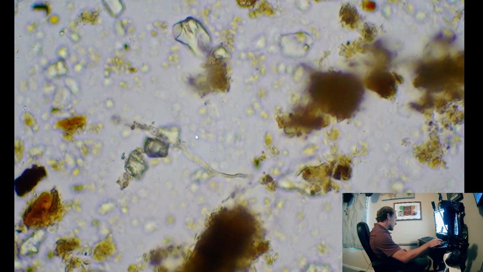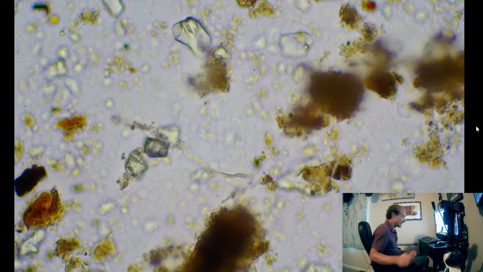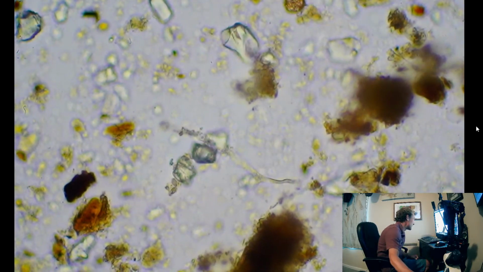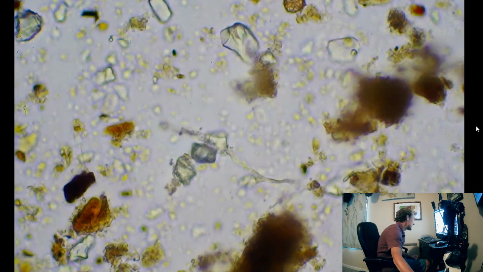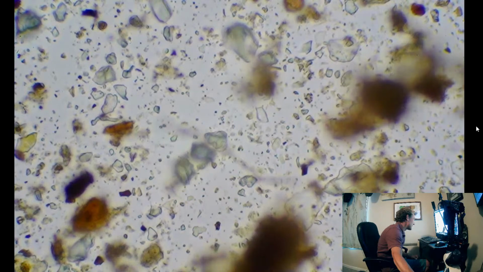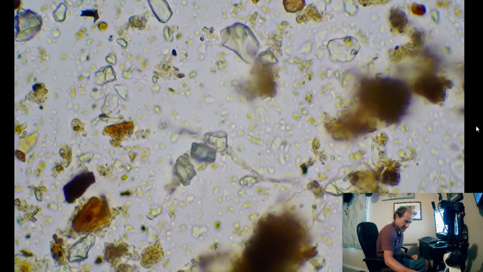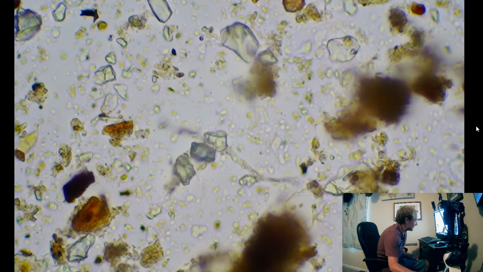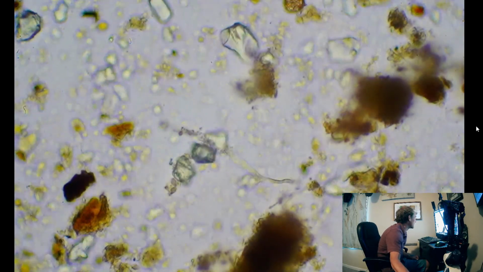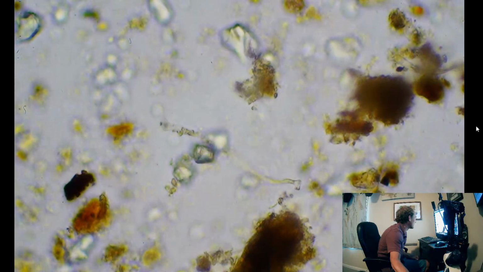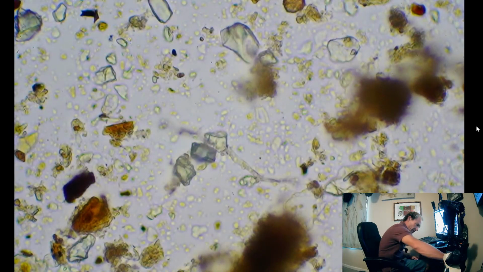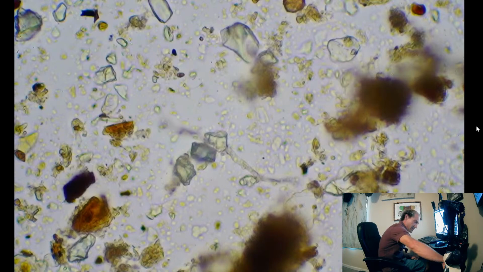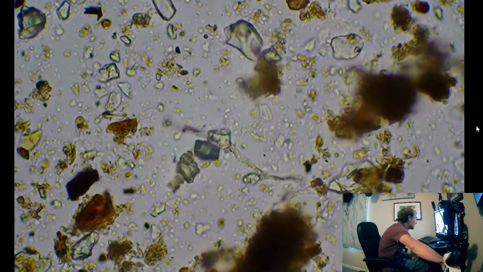So yep, seeing more weird strands. Let's see if I can get a better focus on that. So that's almost looking like a bacterial strand. Just possibly not. I'll try a little bit more shading. What if we go a little bit darker here?